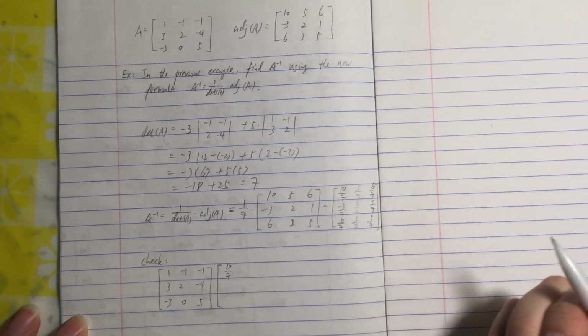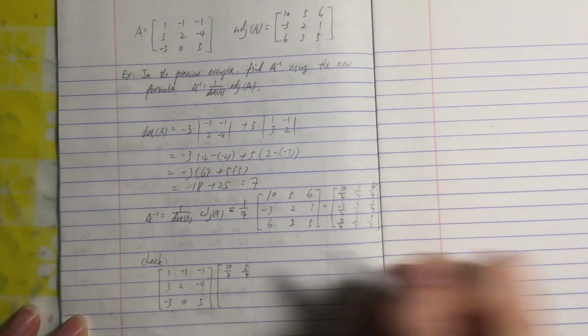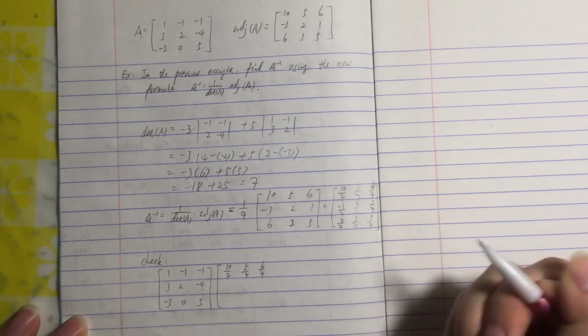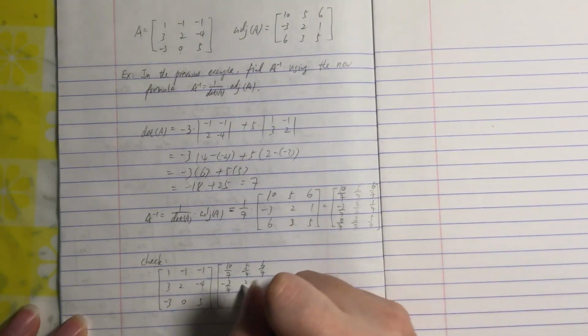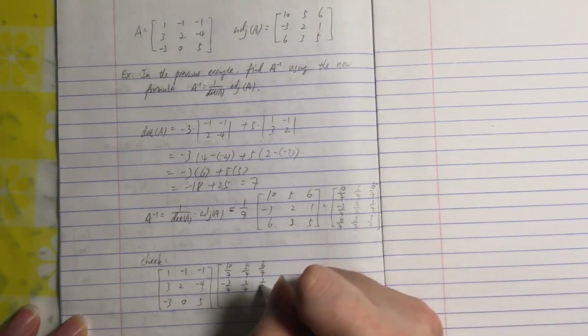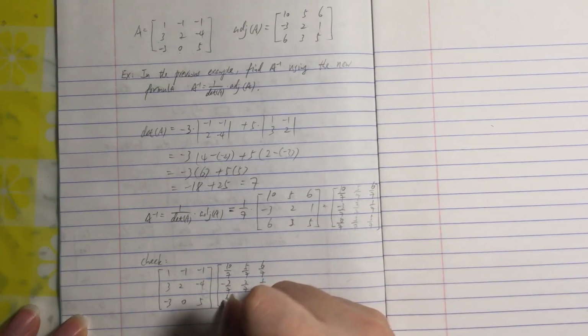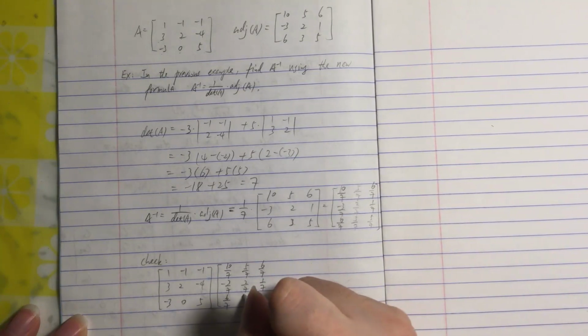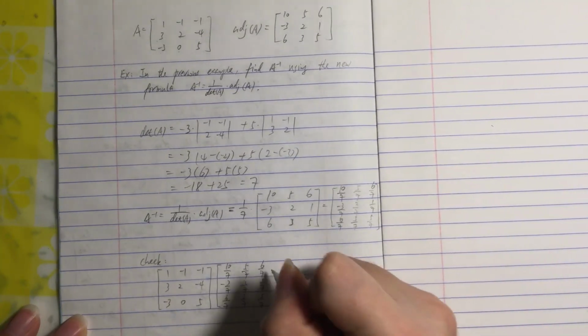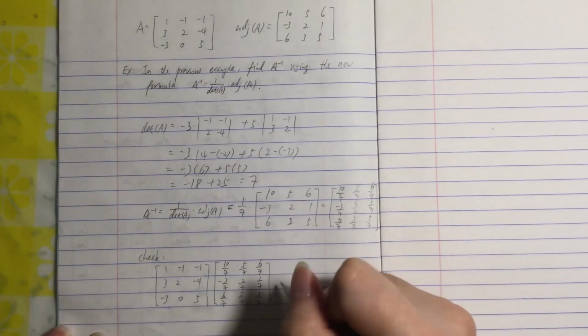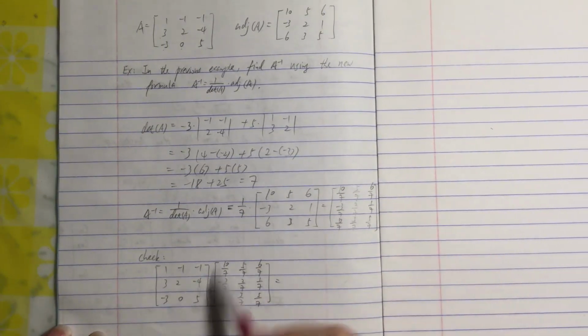Here I get 10 over 7, 5 over 7, 6 over 7, negative 3 over 7, 2 over 7, 1 over 7, 6 over 7, 3 over 7, 5 over 7. Let's multiply. Take row times column.